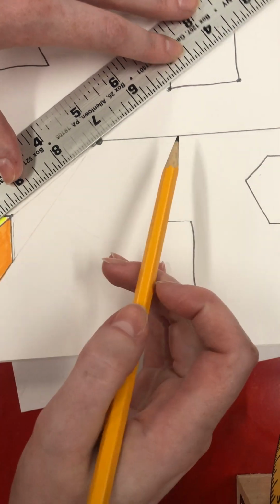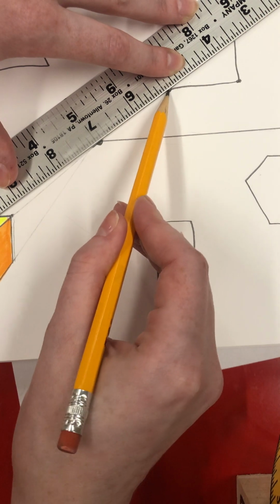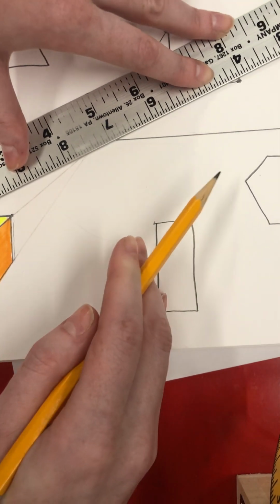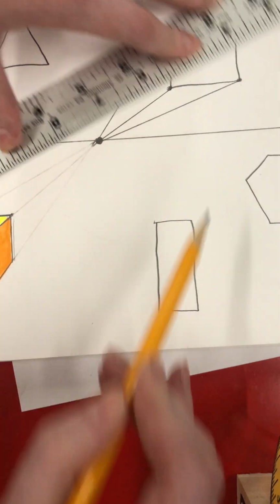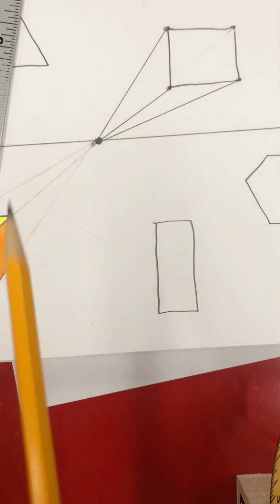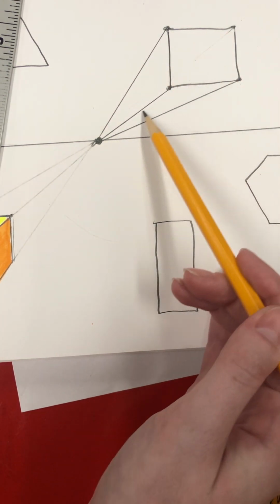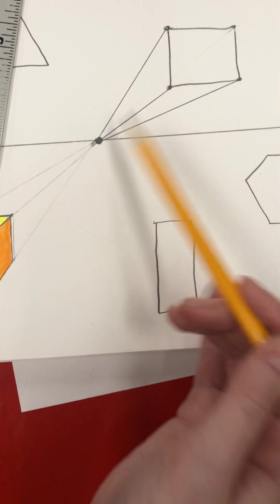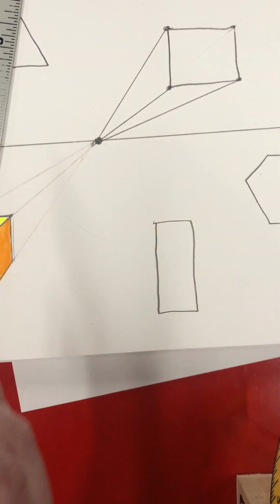Every single time I want to make sure I'm not just using my ruler as a straight edge, but I'm actually lining it up from point to point and point to point. The next thing that I have to do is draw my lines to end the shape, because right now it just looks like it's going on forever and hitting a point. But I want to end my shape with my parallel lines.